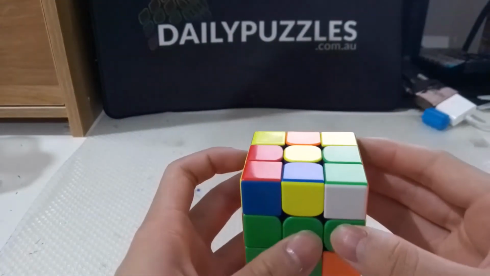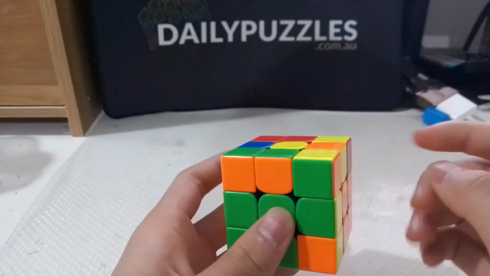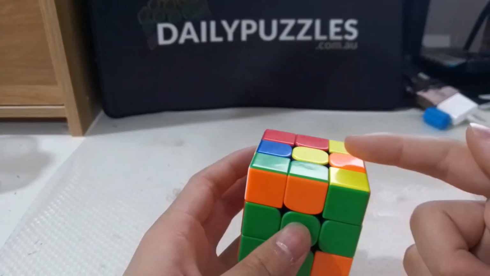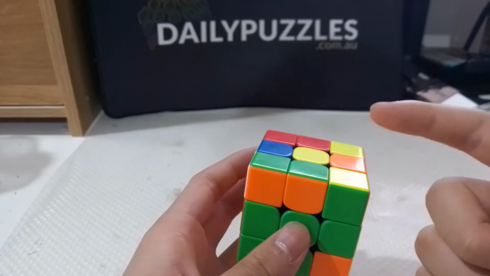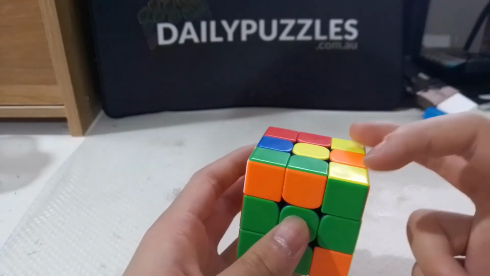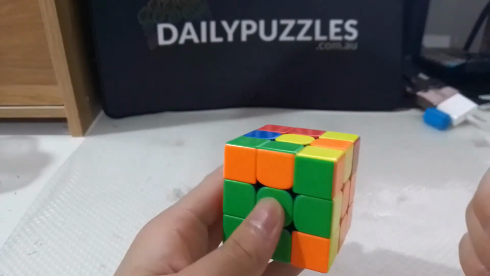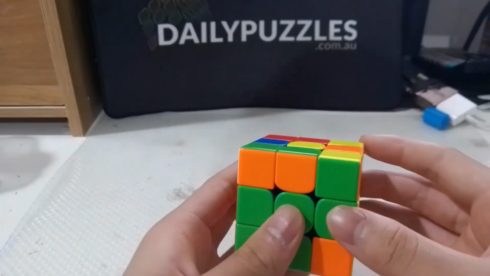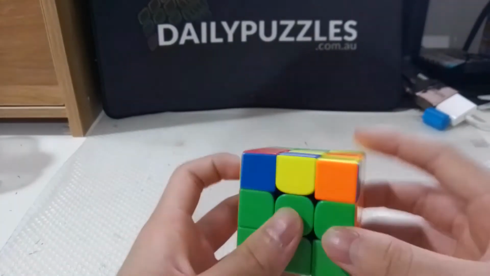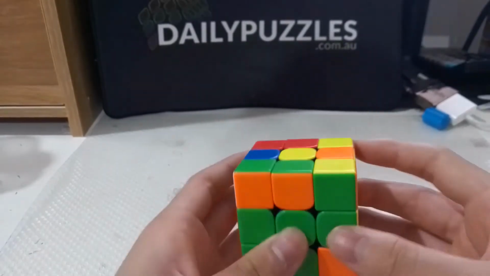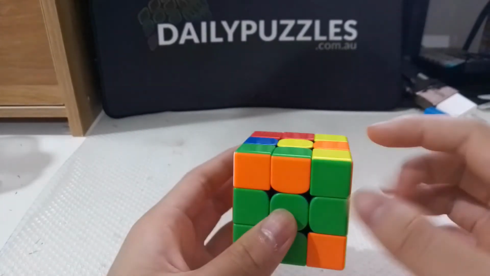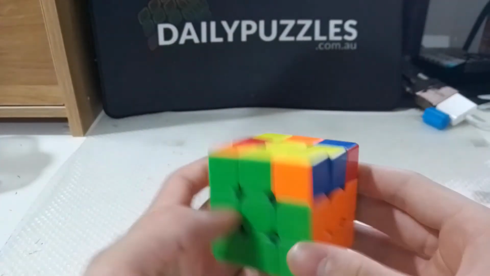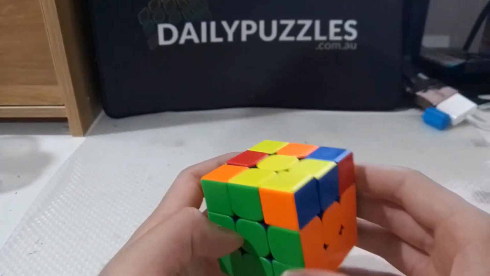And you can identify that you're going to get a dot case when you are about to insert the pair, and you can see that there are no yellow edges on top. Like in this case, there are only these two, but these two are corners, so we won't count them. So when you identify that there are no yellow edges on top, you will know that when you insert this, you're going to get a dot case. So when you see that, you can just do the sledgehammer, which goes like this, to avoid getting a dot case.